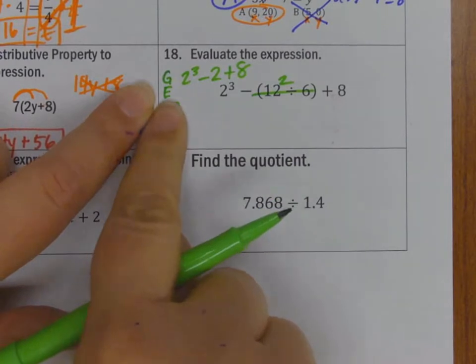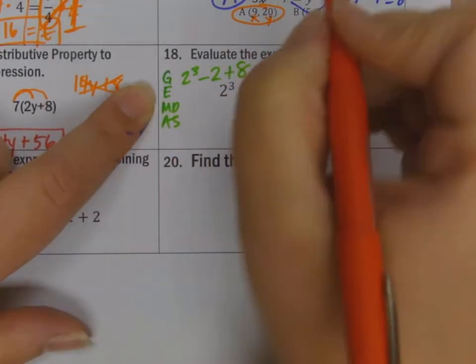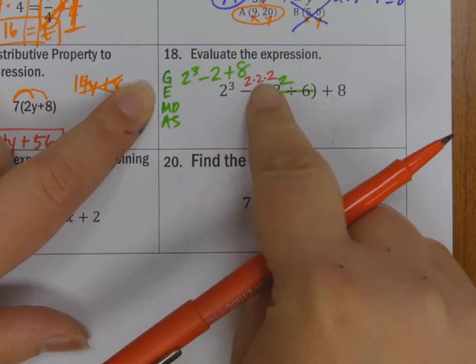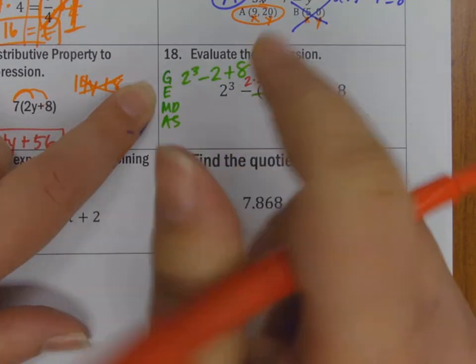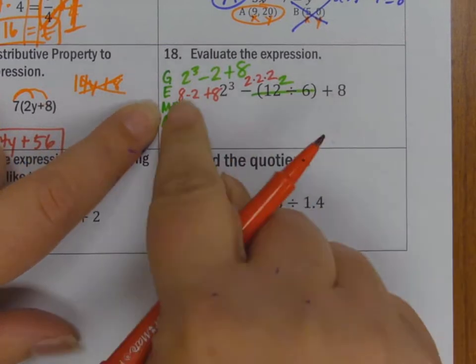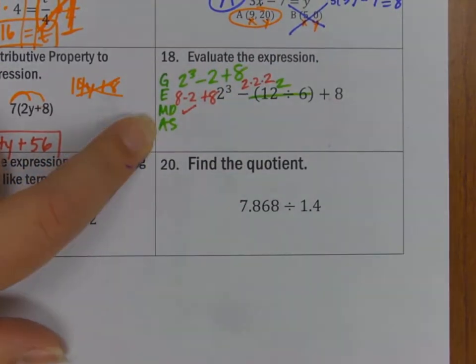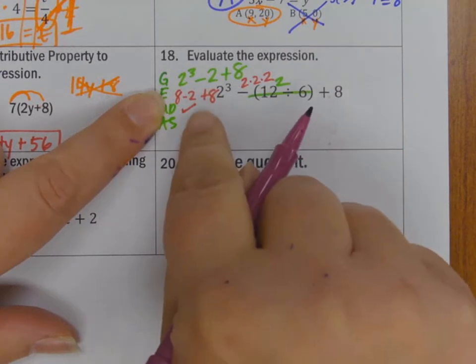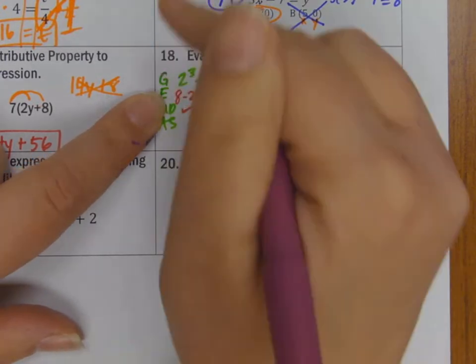Okay, next up I have my exponent. 2 to the third power, which means 2 times 2 times 2. 2 times 2 is 4, and 4 times 2 is 8. So you have 8 minus 2 plus 8. No multiplication or division. My addition and subtraction is 8 minus 2, which is 6, and 6 plus 8, which equals 14.